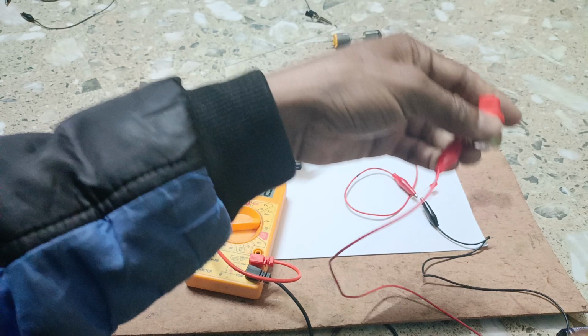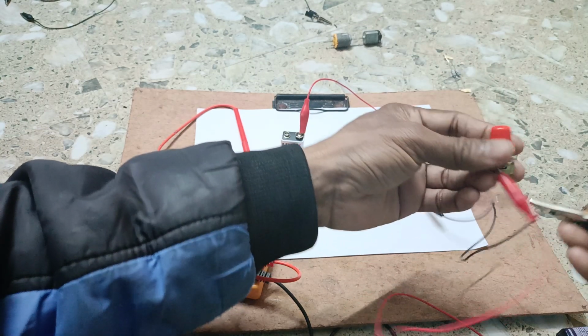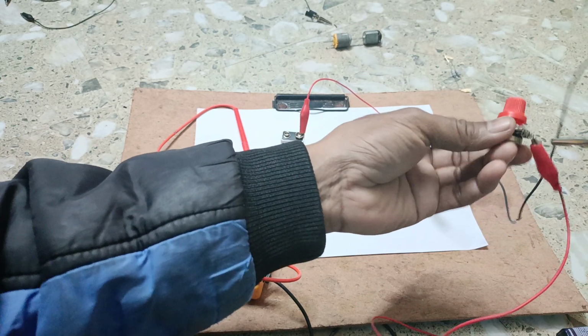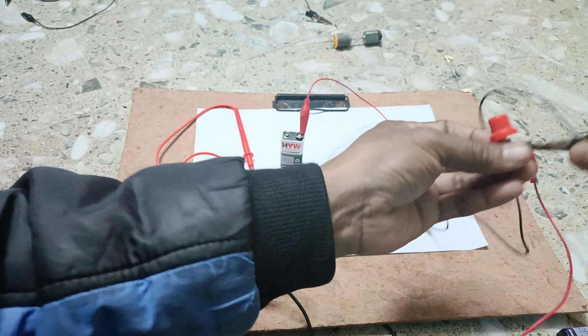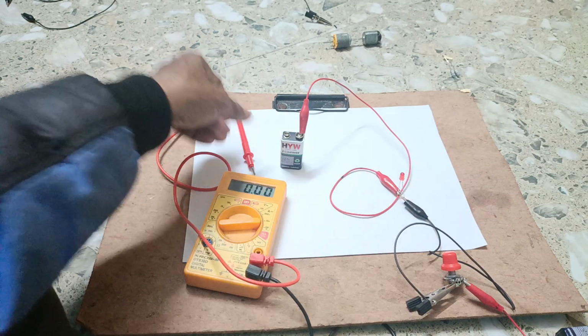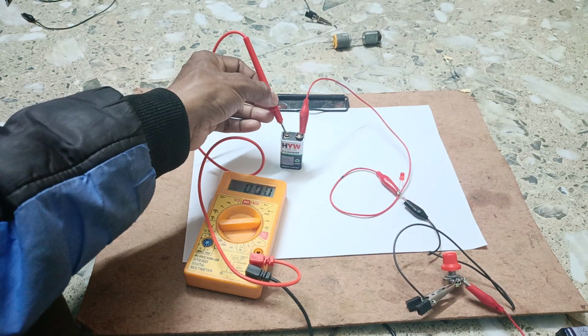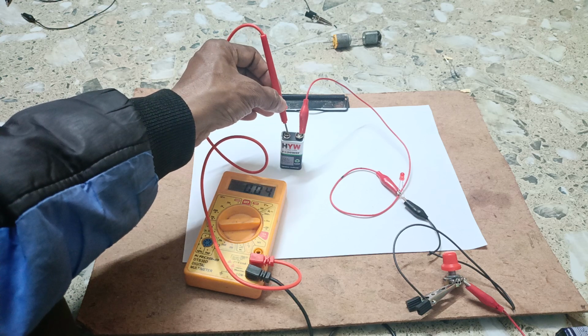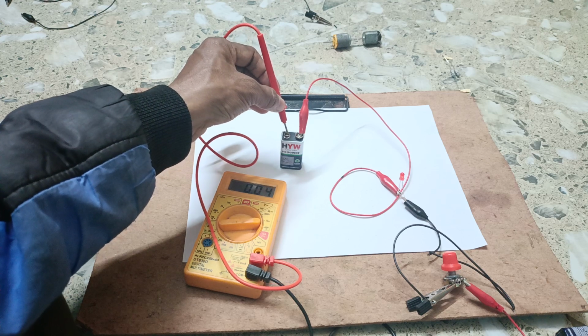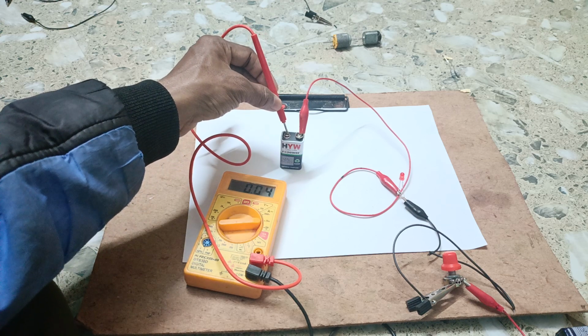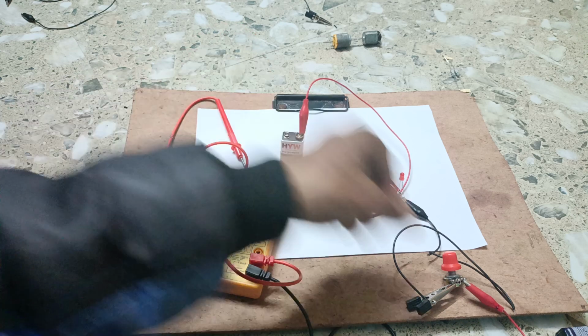Here we have taken a variable resistance, and let's see what happens. See, now the current is decreasing, it is nearly 0.04 milliampere, right?